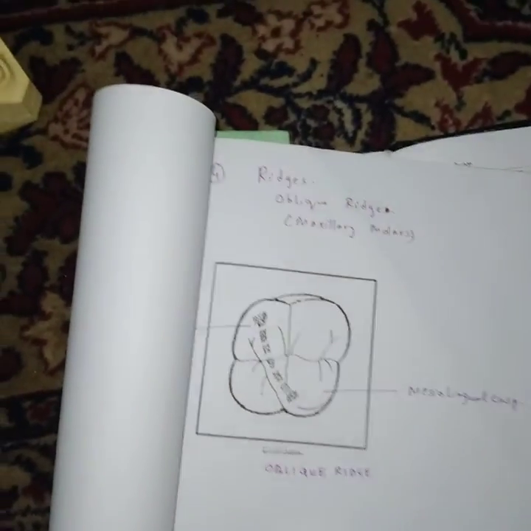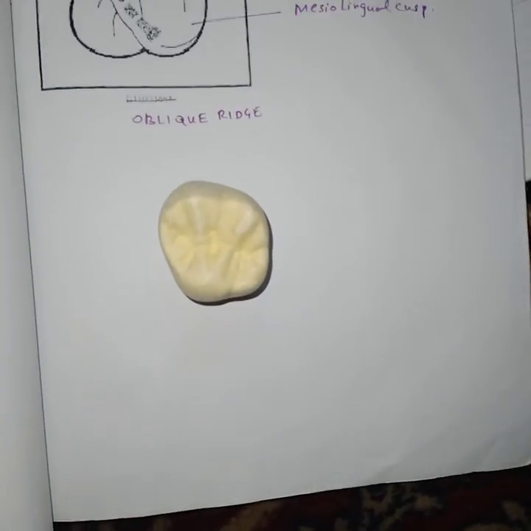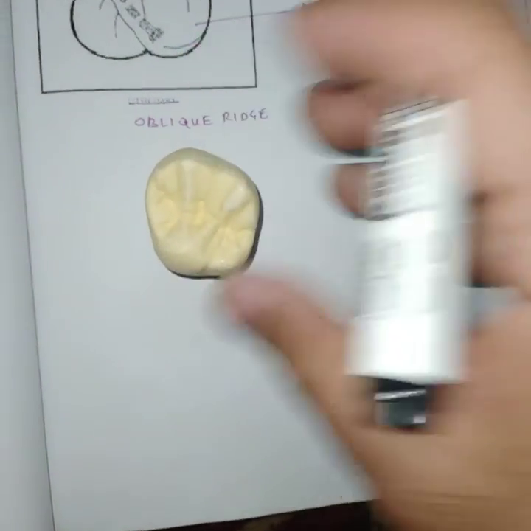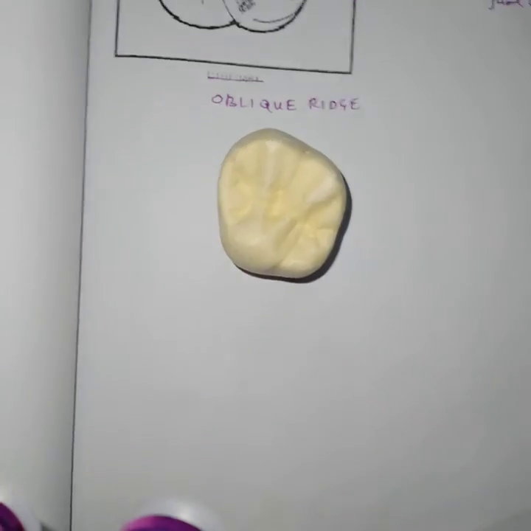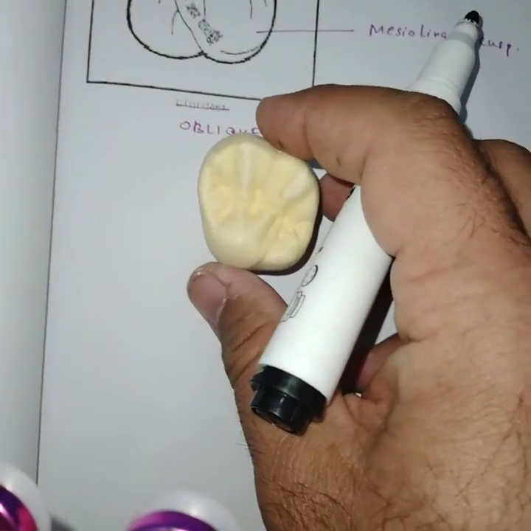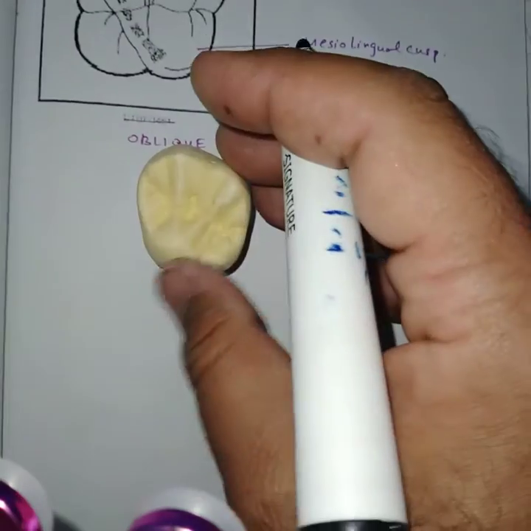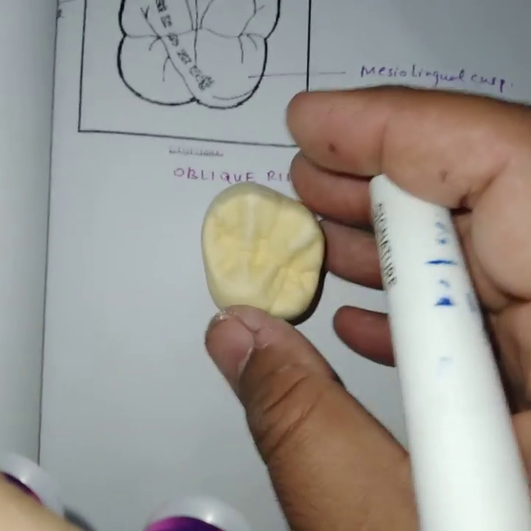It is found in the maxillary molars, maxillary first and second molars. You can see here.